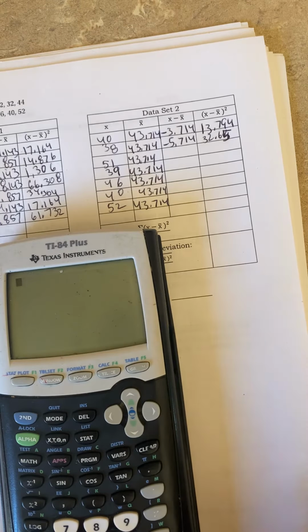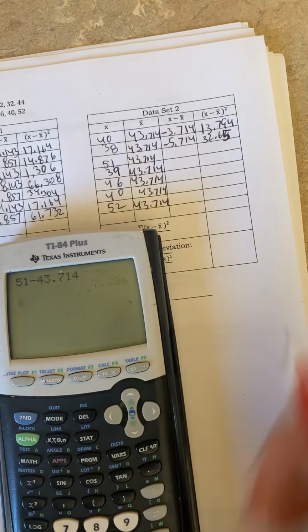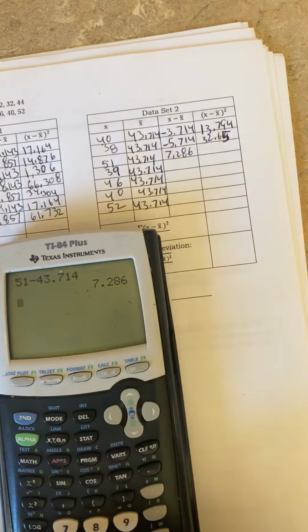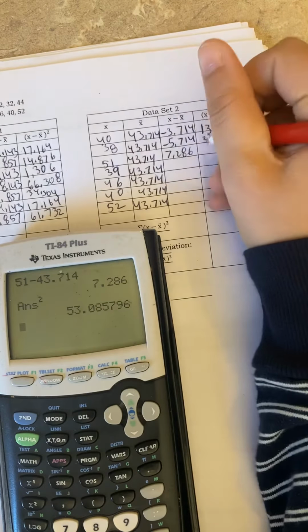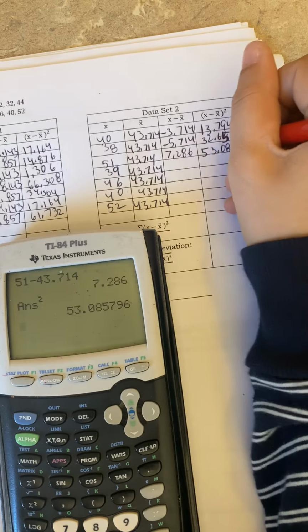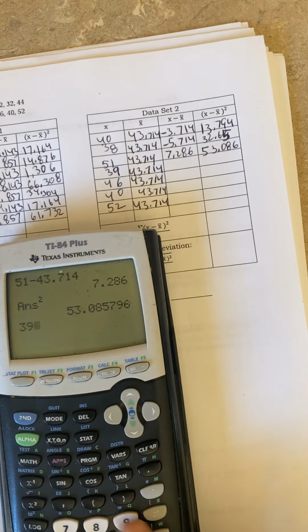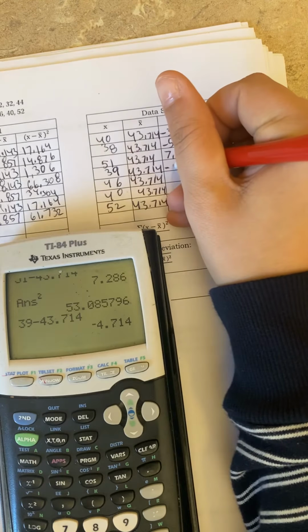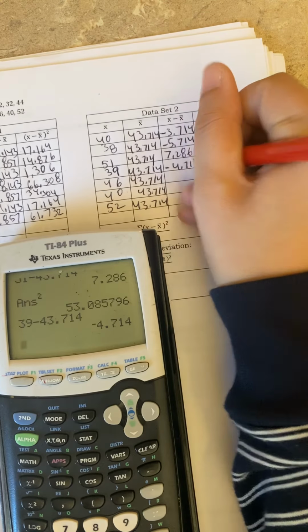Okay. 51 minus 43.714 gives me 7.286 squared, gives me 53.086. And this next column is negative 4.714.